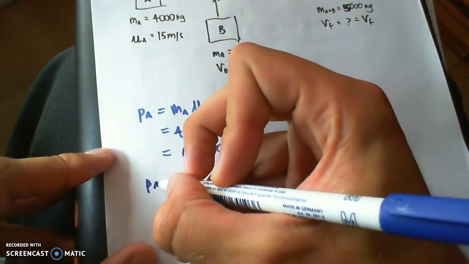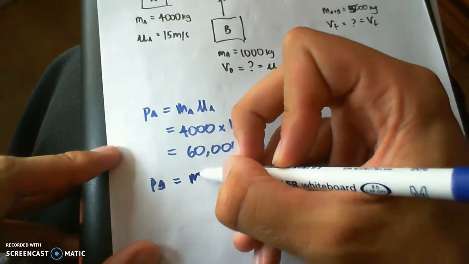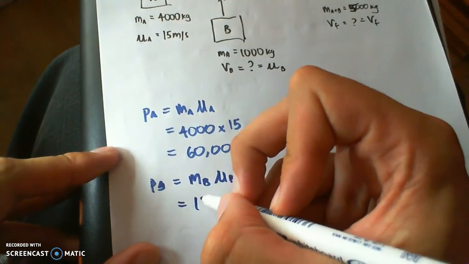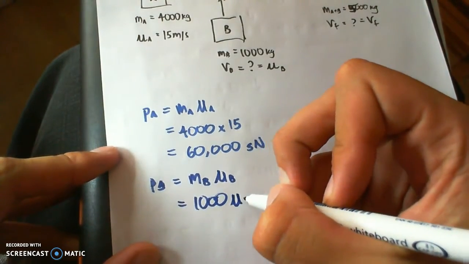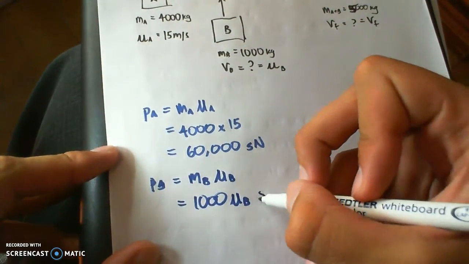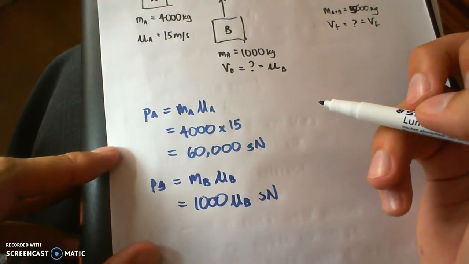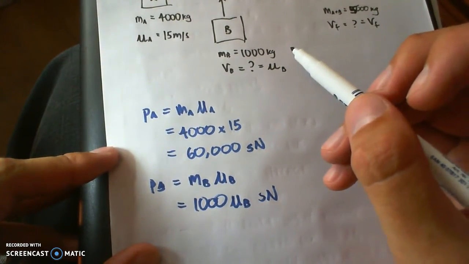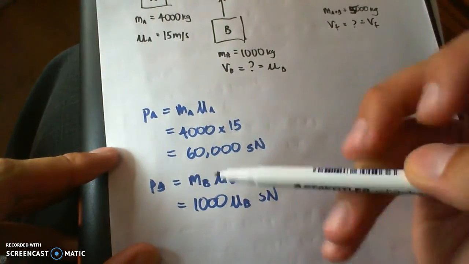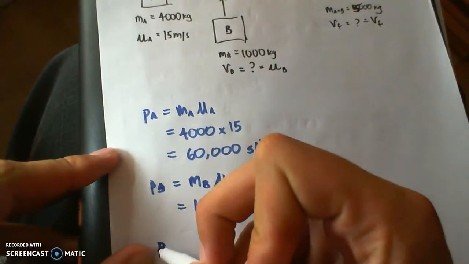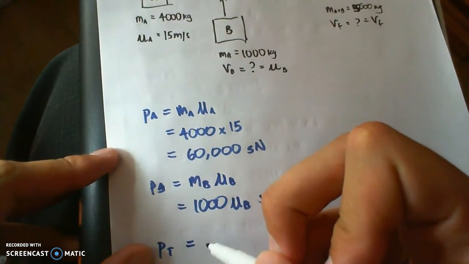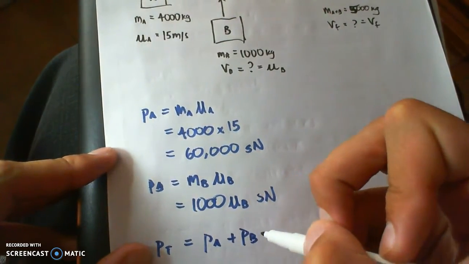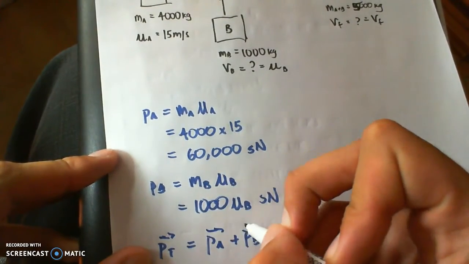Now let's work out B. The momentum of B is equal to the mass of B times the velocity of B, which equals 1,000 times the velocity of B. We're going to leave it like this because we do not know what the velocity is. But what we do know is that the combined momentum of the system is a vector addition of A and B. So we can say the total is equal to momentum of A plus momentum of B. And we can say that these are vector quantities.